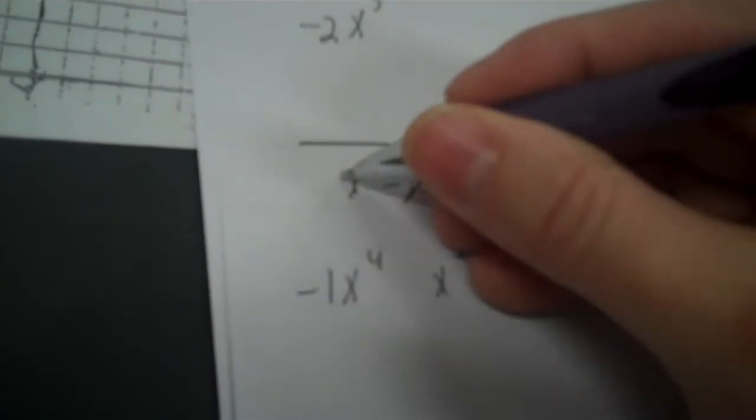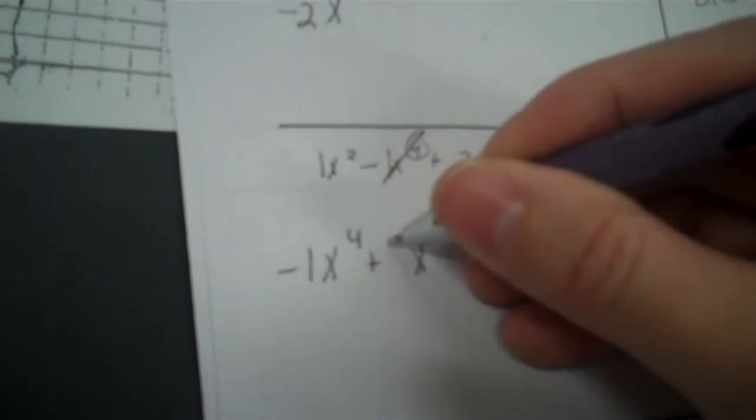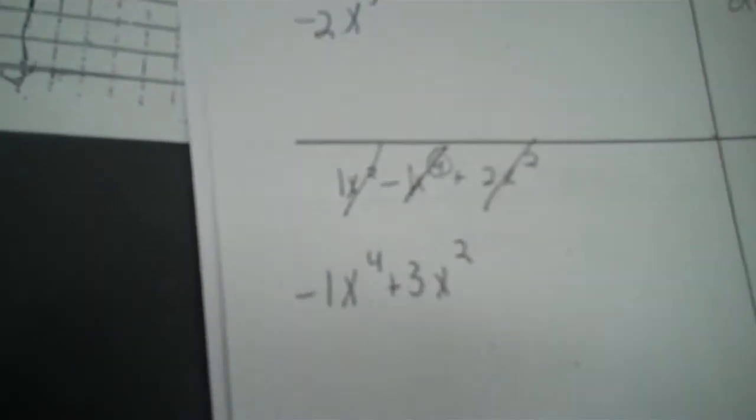Okay, next one. The highest power is a 4. So I write x to the fourth. And it's actually negative 1. Okay, when you have a minus, it means it's negative. And that's the only one you have. You don't have any x to the thirds. X to the second, you got 2 of them. A 1x to the second and a 2. 1 plus 2 is 3. So plus 3x to the second. So when you first look at it, it looks like there's 3 terms, but it's not. It's a degree 4 because of the fourth power. But there only ends up being 2 terms because I have some like terms I need to combine.